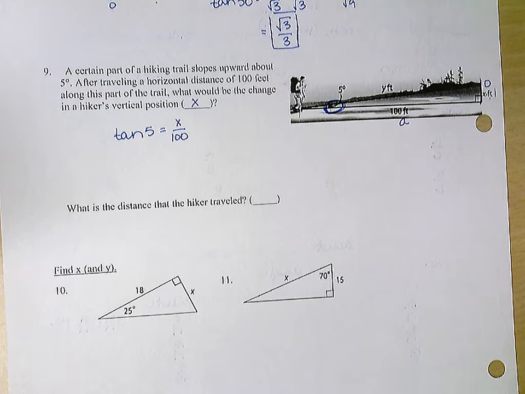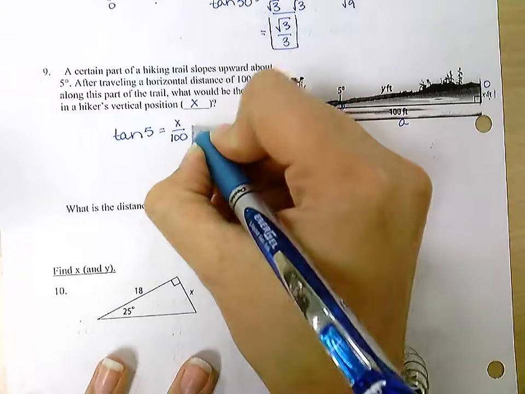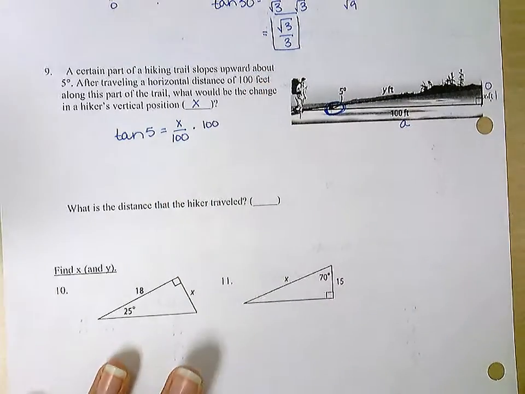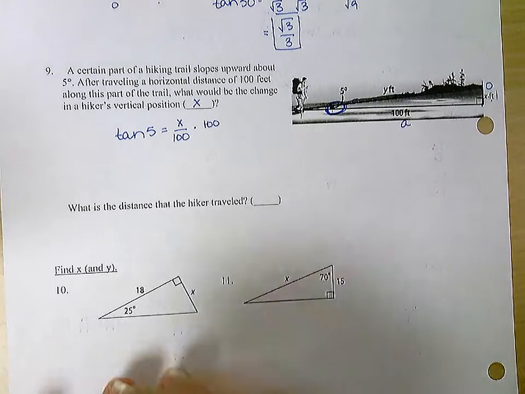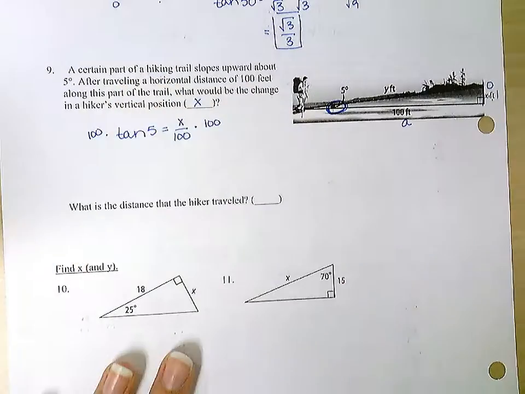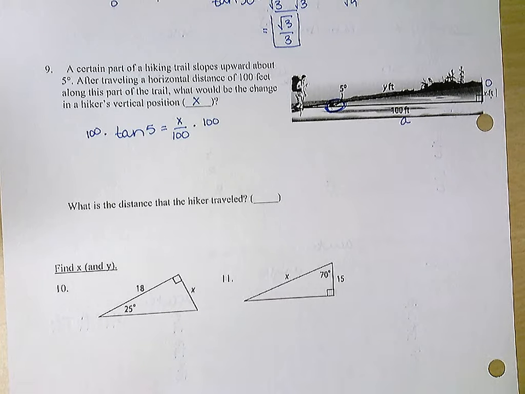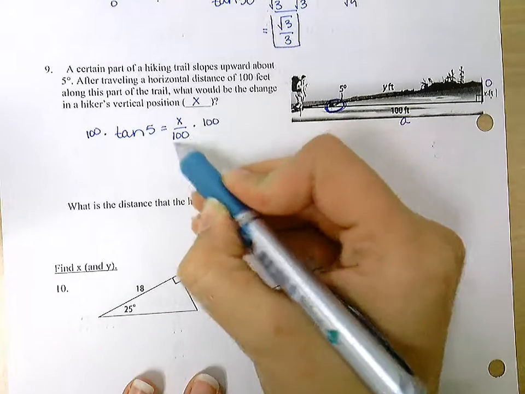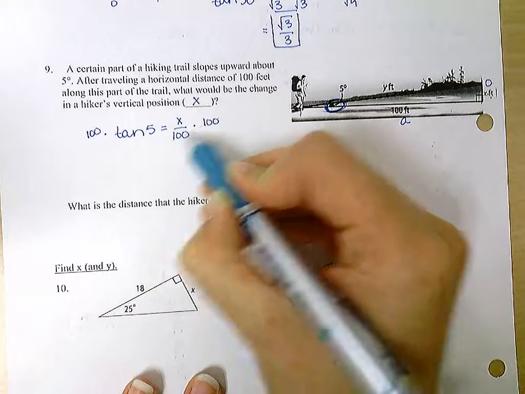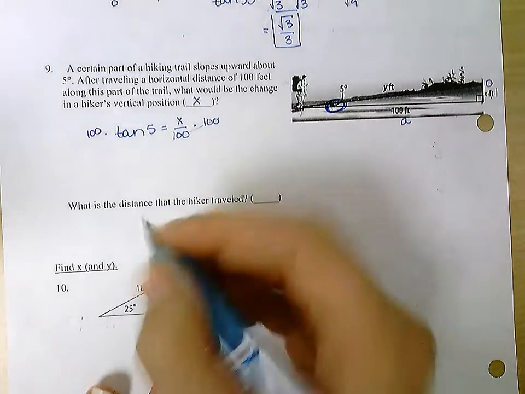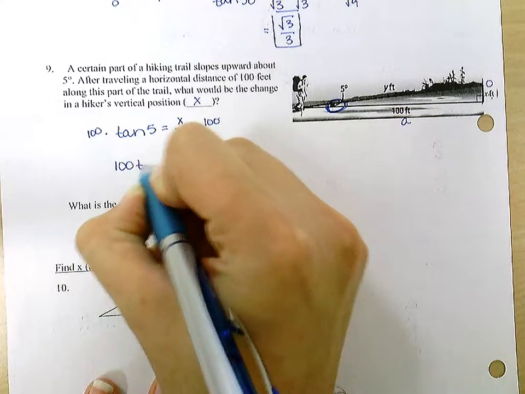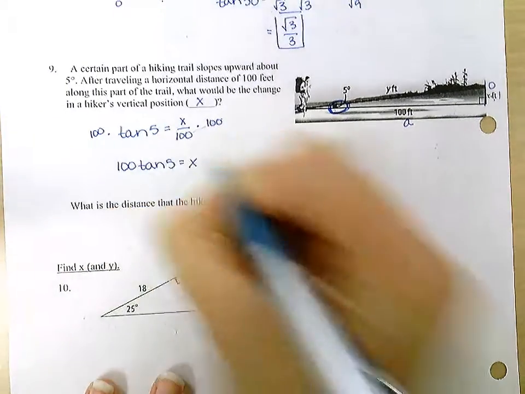So now I want x by itself. When I have something like this in all of these ratios, I am always going to multiply by whatever's in the denominator of that fraction. And you need to do that to both sides of your equation. Does this work only on the tangent one? No. You want to multiply by whatever's in your denominator so that it cancels it out. So here I would have 100 times the tangent of 5 is equal to x.